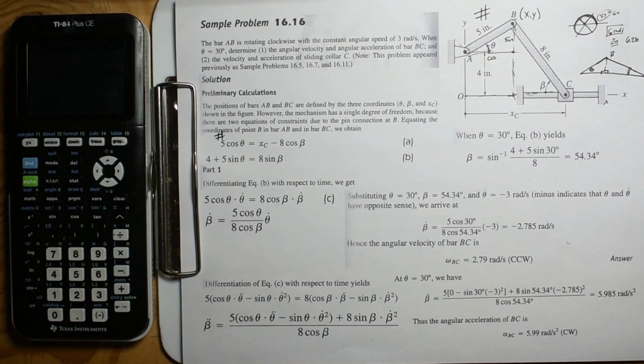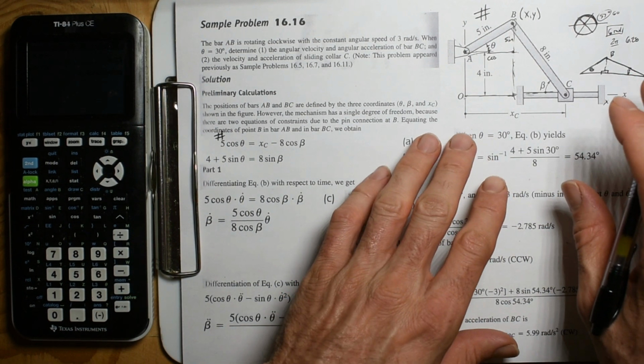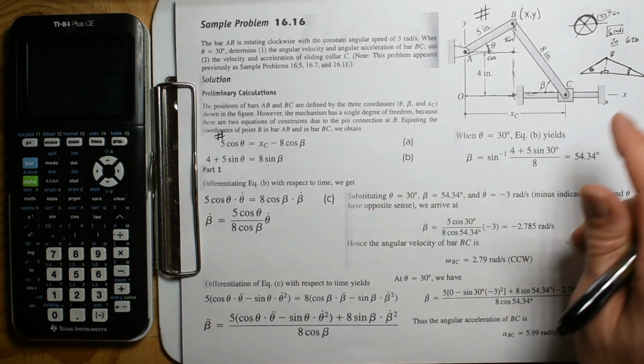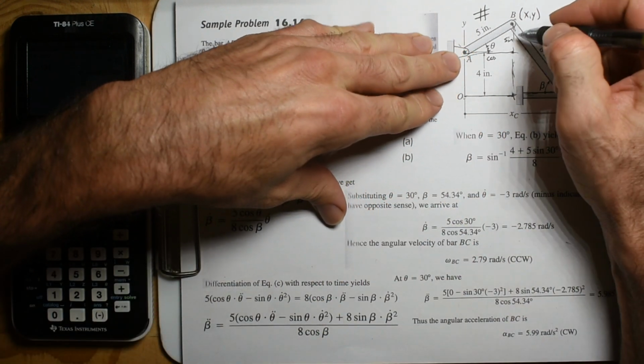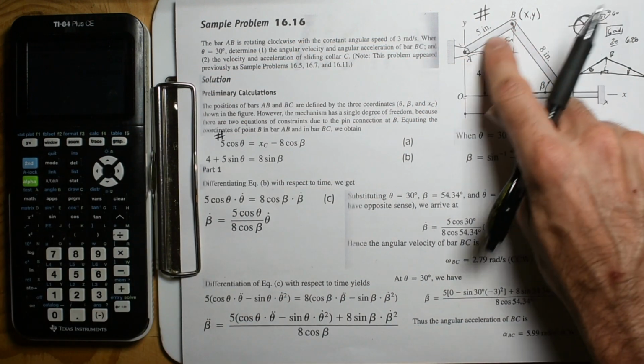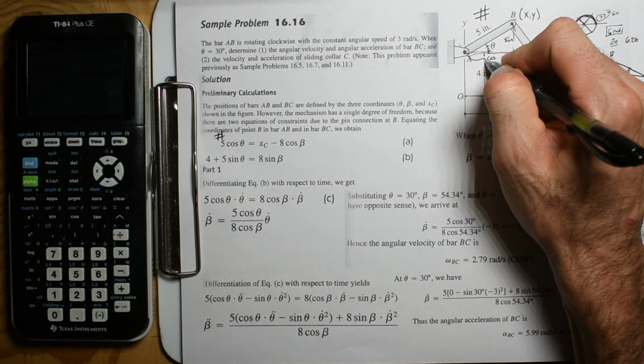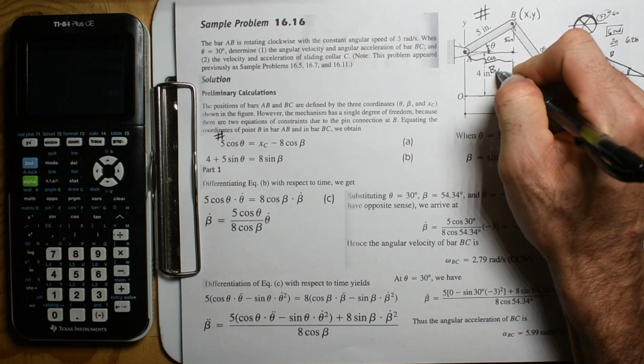I think the hardest part about these problems is, how did they get this term x of c? So what I would do is even just using distances, these distances are vectors. So this distance right here is bx.